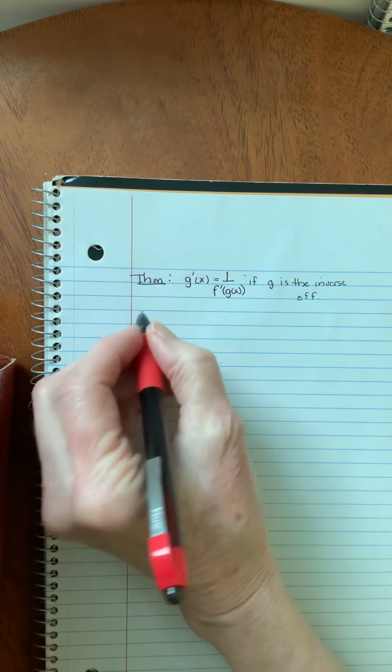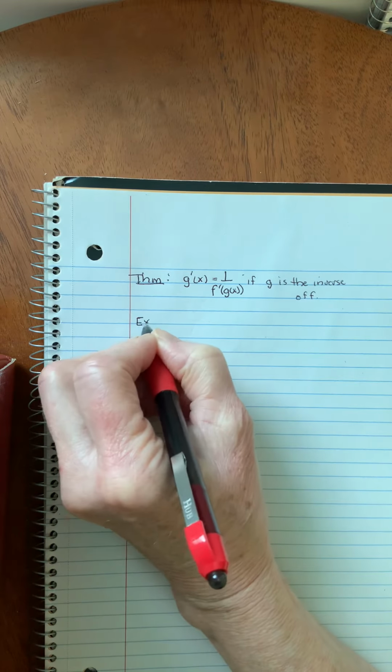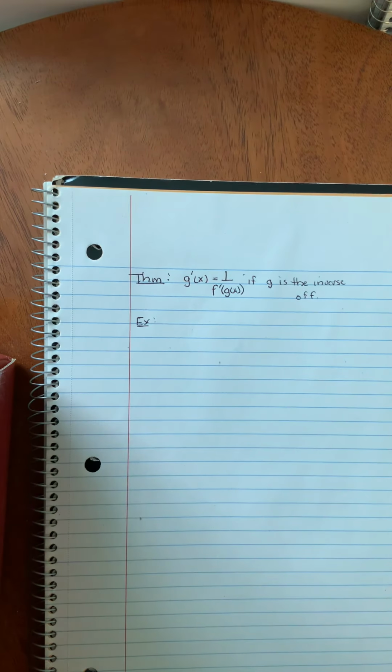So let's look at an example, see how that works. Now you can always do derivatives of inverses and such just by taking derivatives. That is not a problem, but this could help you possibly.